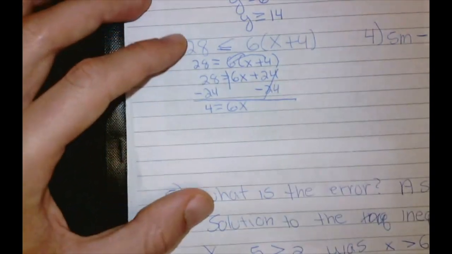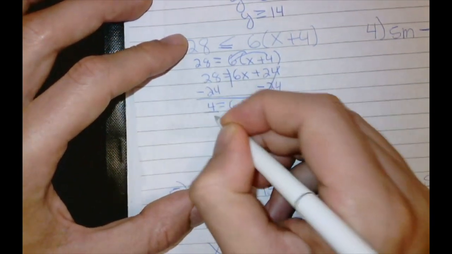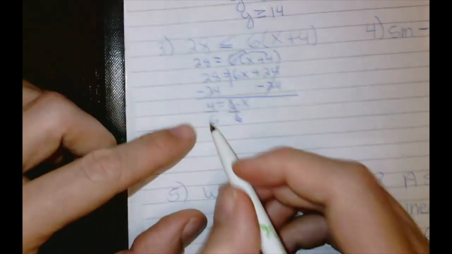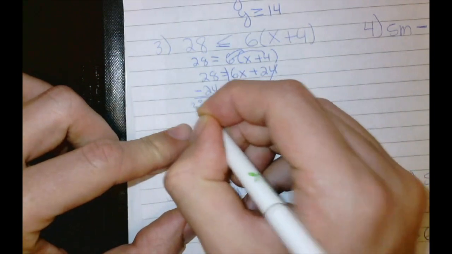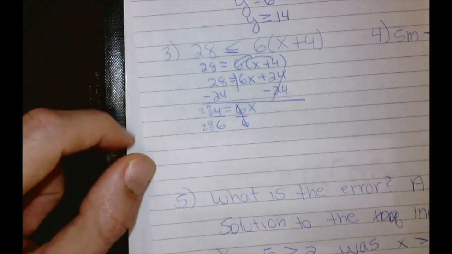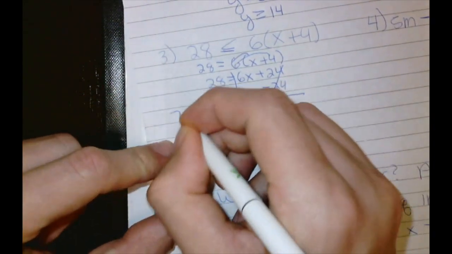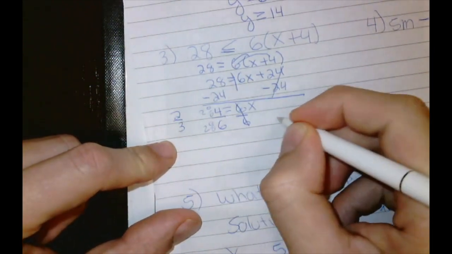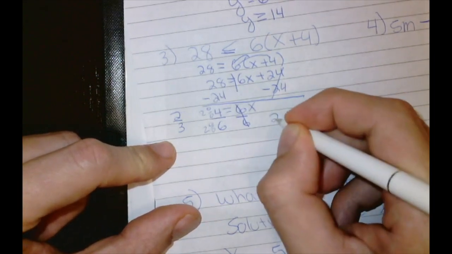And I rewrite my 6x. Next, I divide by the number next to my letter. And my 6's cancel out. Next, I have to simplify 4 over 6 by dividing both the top and the bottom by 2. This is going to equal 2/3. So x is equal to 2/3.